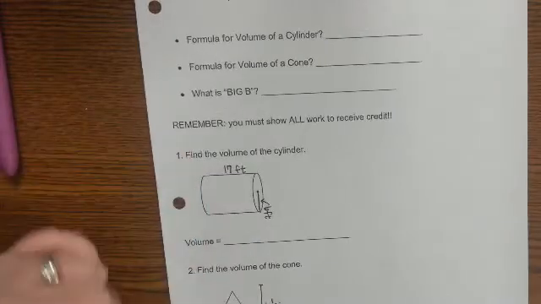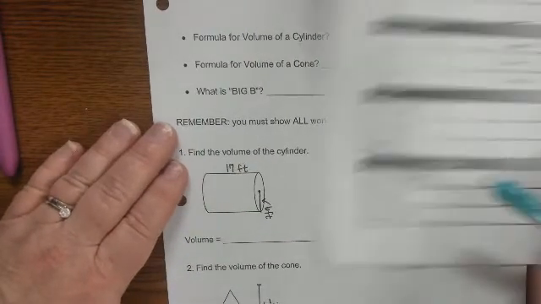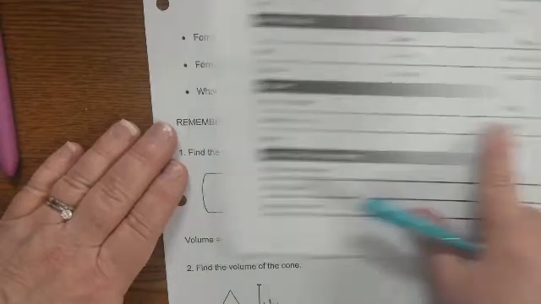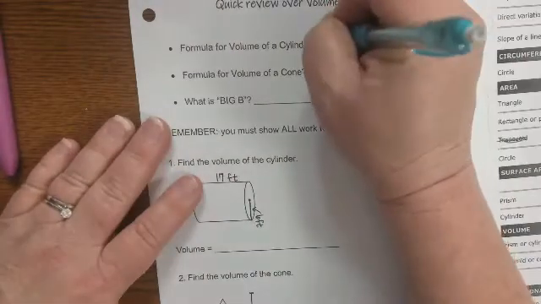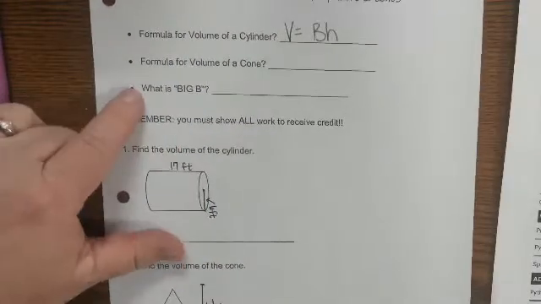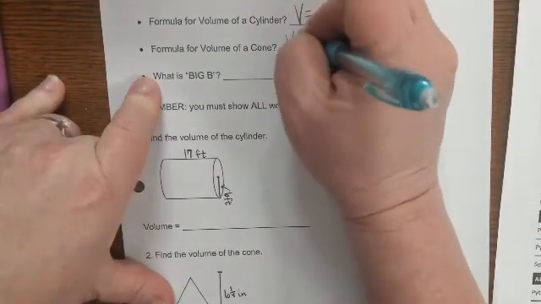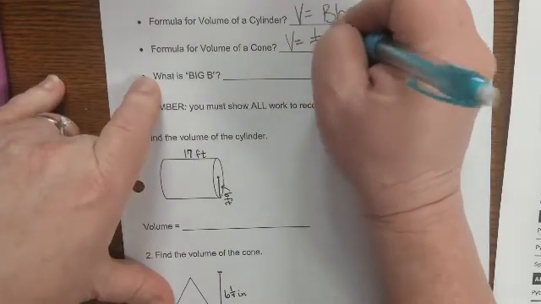So the formula for the volume of a cylinder is V equals big BH. And the formula for the volume of a cone, V equals 1/3 big BH.